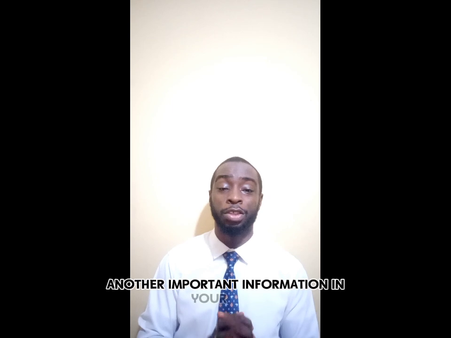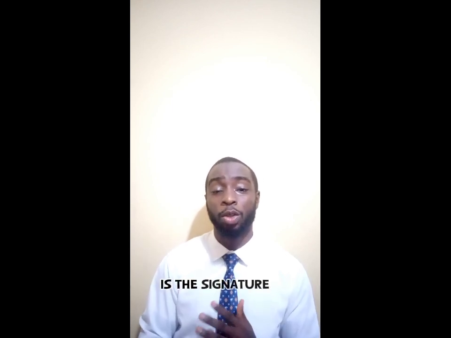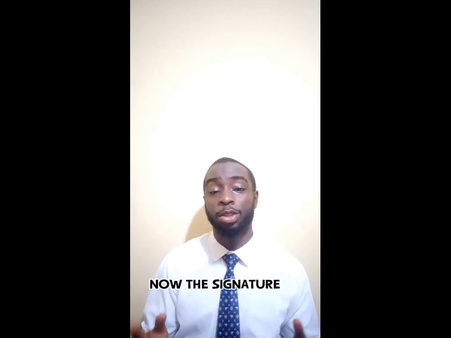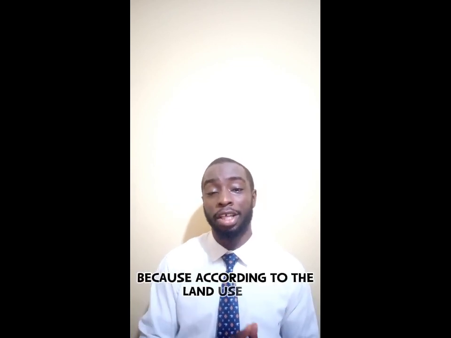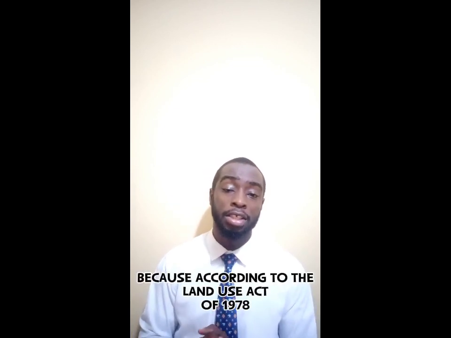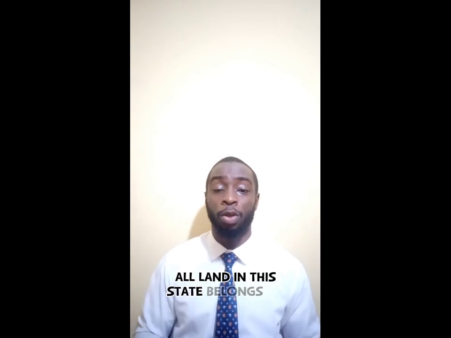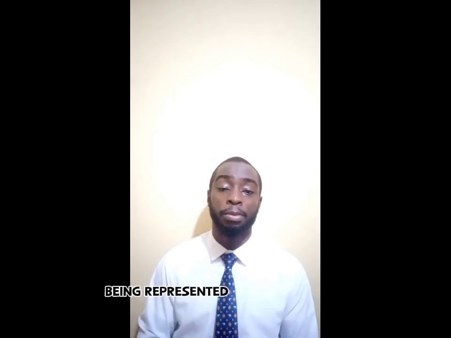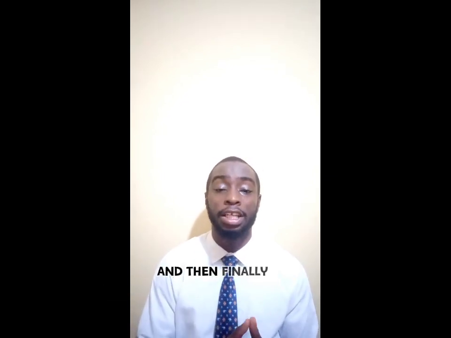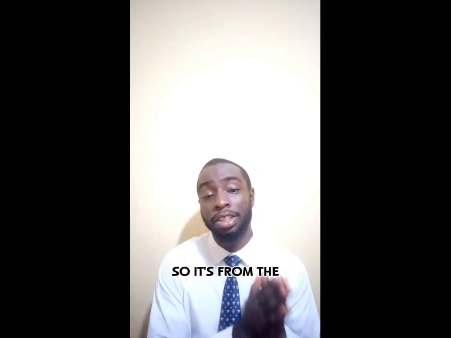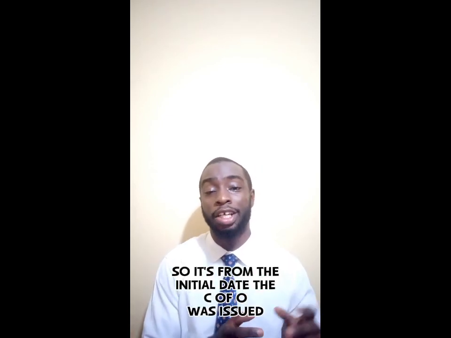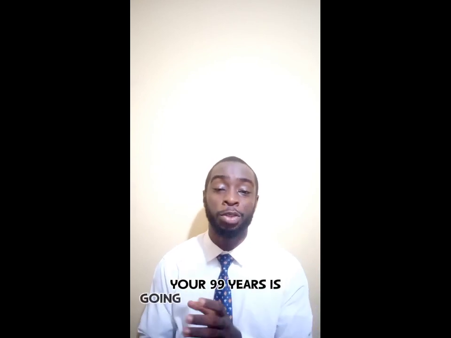Now, another important information in your C of O is the signature of the governor. The signature of the governor is obviously the most important because according to the Land Use Act of 1978, all land in the state belongs to the government, being represented by the governor. And then finally, the date the C of O was issued. So from the initial date the C of O was issued, your 99 years is going to start counting.